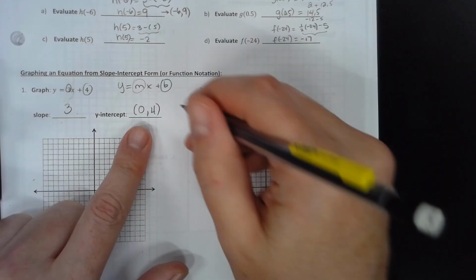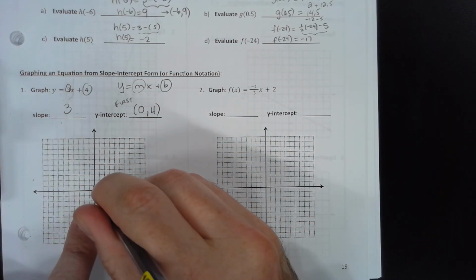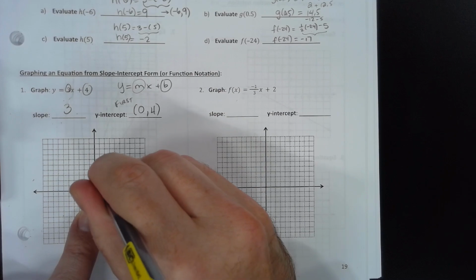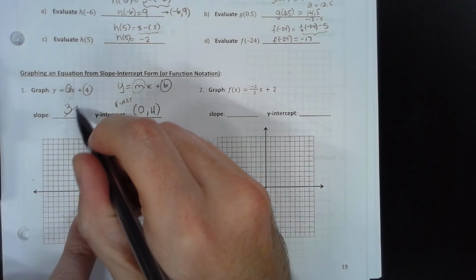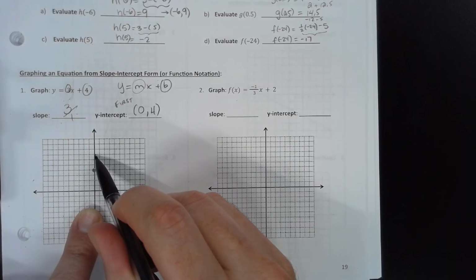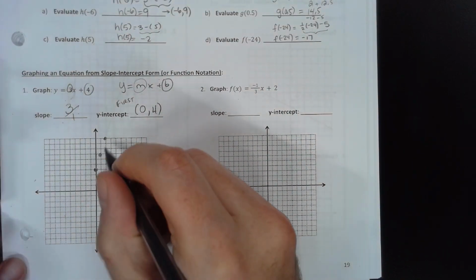We're going to start first by plotting this point at 0, 4, starting at the origin. Let's count 4 boxes up. Place a point right there. And if you have a slope of 3, that means we're going to go up 3 and 1 to the right. Up 3, 1 to the right.